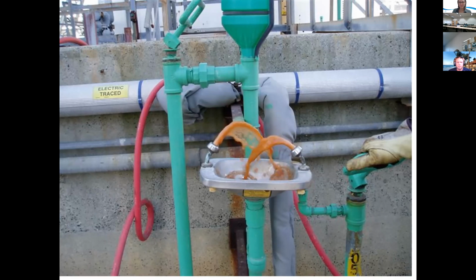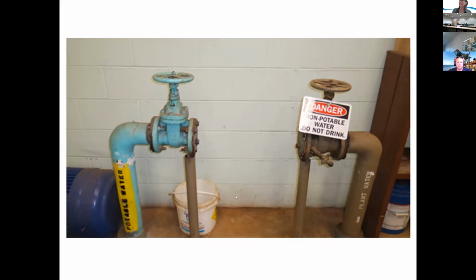This was actually at a water treatment plant. And I think it was a caustic soda line that got cross-connected here. So these are some different scenarios where you're going to run into it and you're going to need to think.